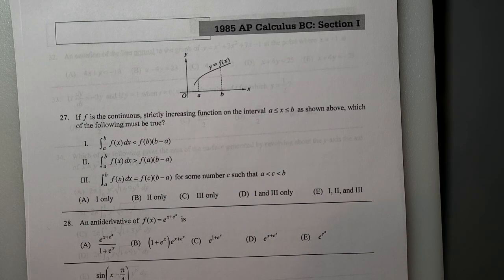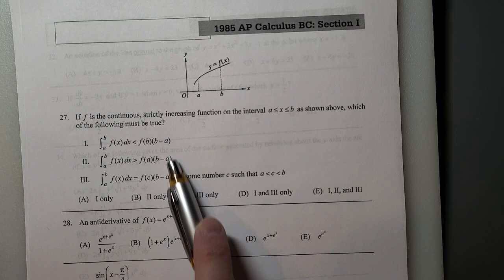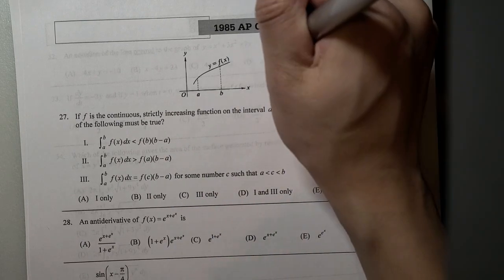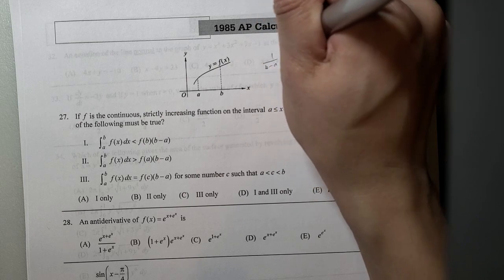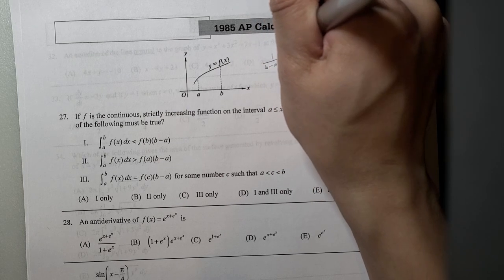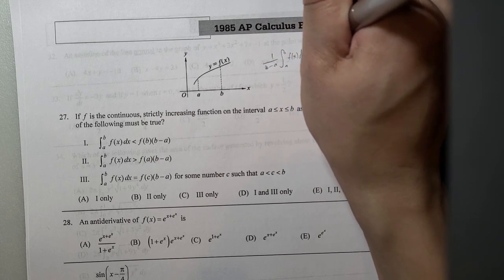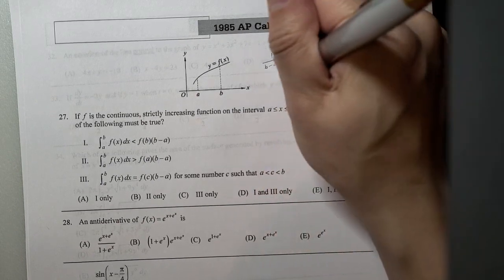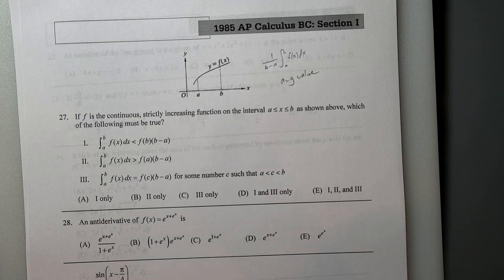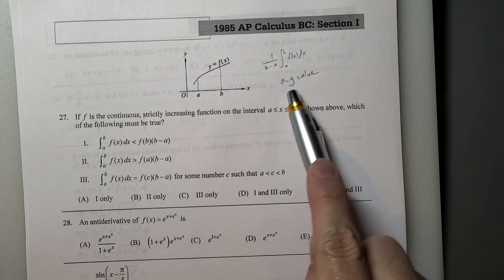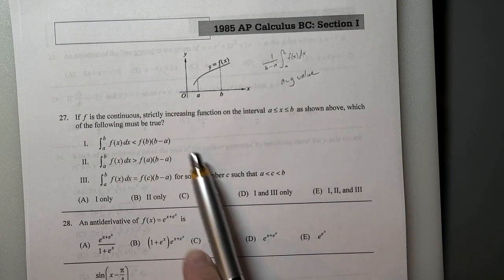Then let me see. If I divide both sides by b minus a, is that significant? It probably is. 1 over b minus a, integral from a to b, f of x dx. This should look familiar. This is the average value. So how does that help us here?